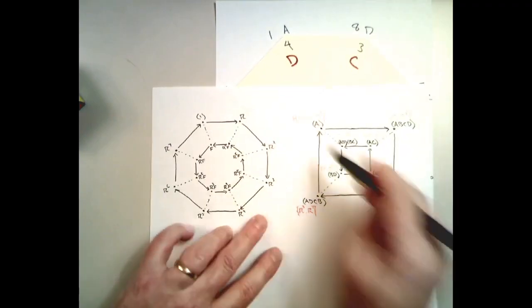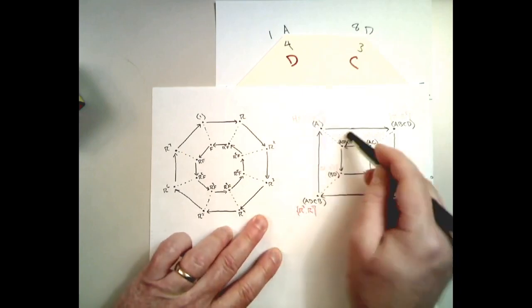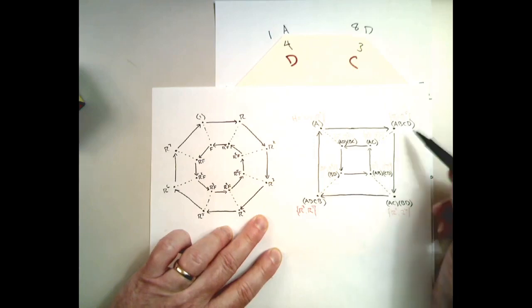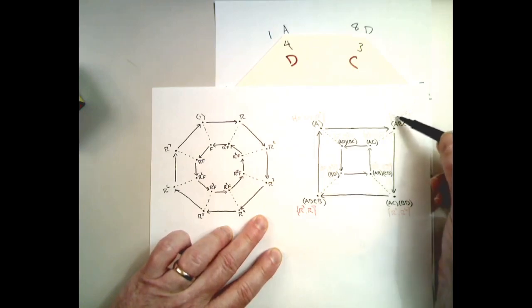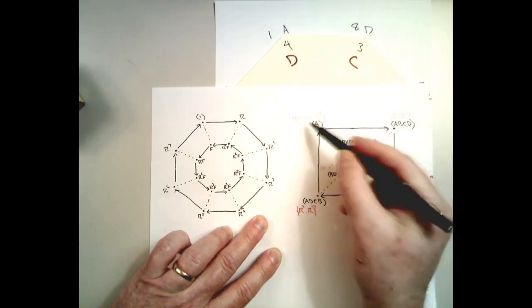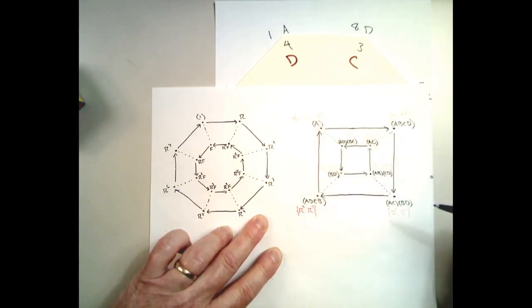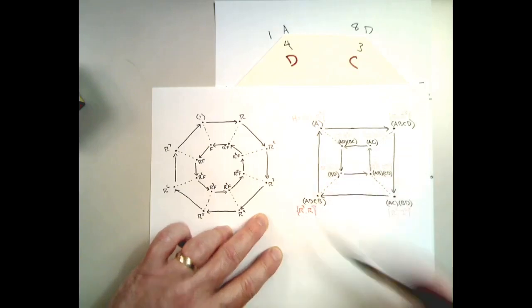So what we have here are the elements that got sent to the members of Z4 cross C2. So here, for instance, R and R5 both got sent to A, B, C, D, right? 1, the identity, and R4 both got sent to the identity element in Z4 cross C2, and so on.